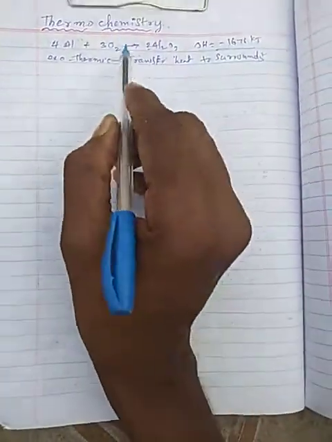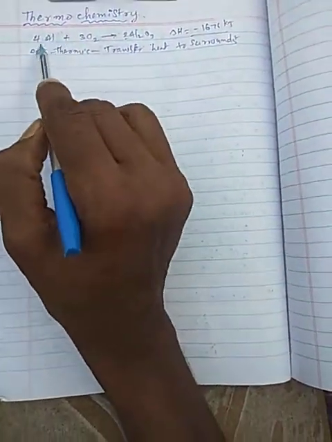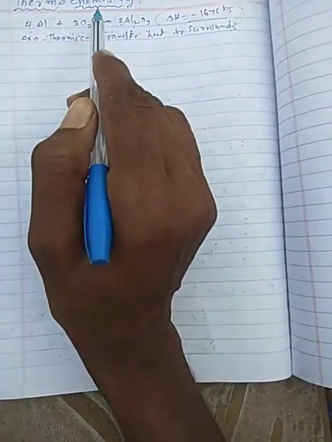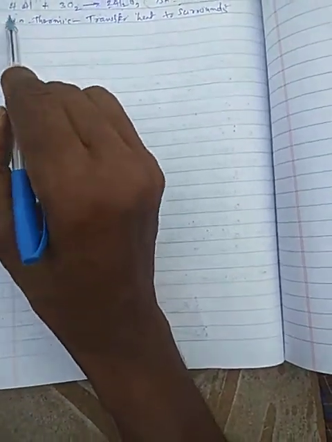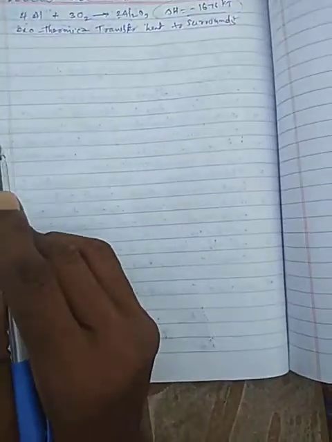Thus, based on the chemical reaction, we can calculate how much energy is transferred in this chemical reaction. And also, what type of reaction is it? It is an exothermic reaction. This is this type of reaction.